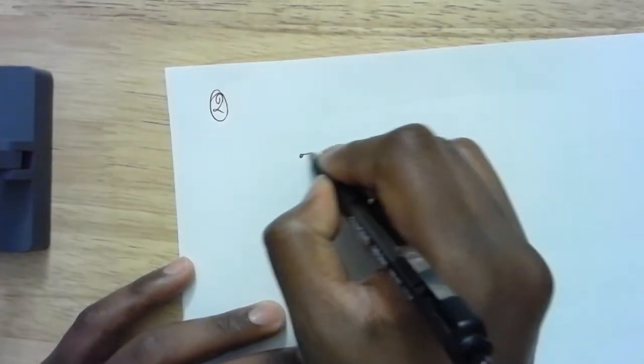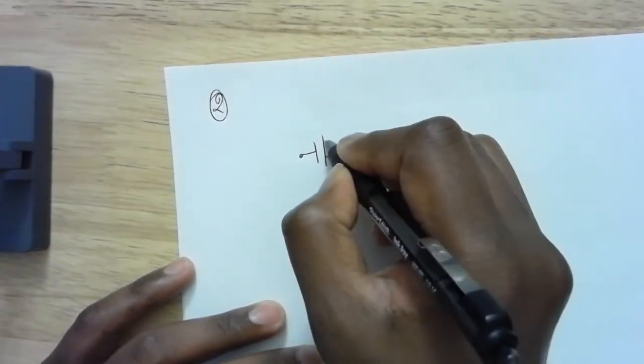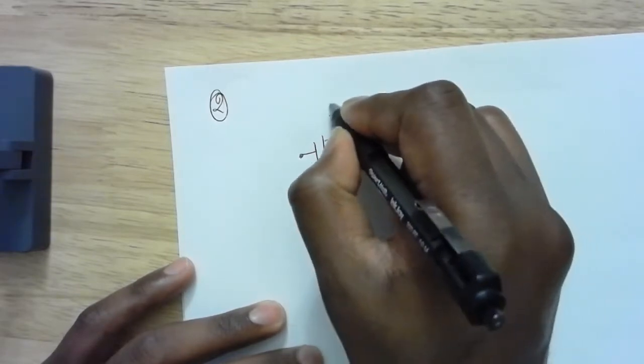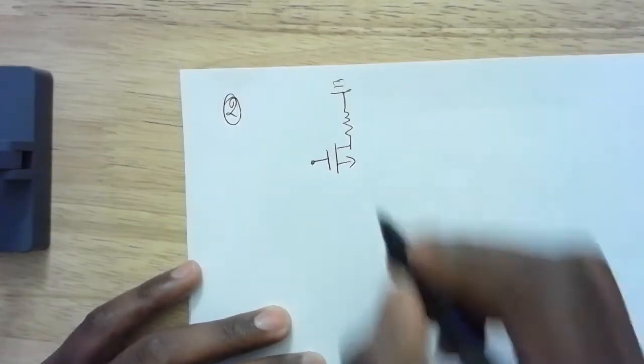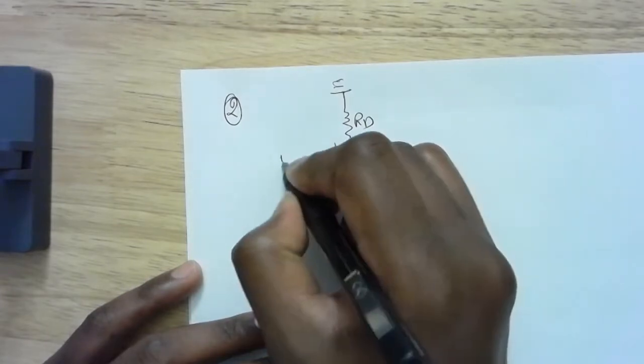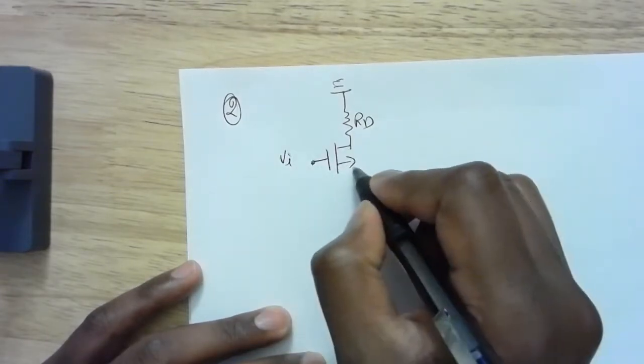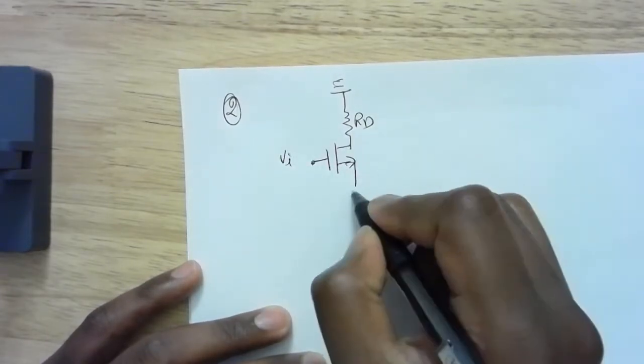I'm going to redraw the common source amplifier first, just the small signal, and this time I'm going to draw the ground like this. And this is RT, and this is where I was applying my small signal Vi, and this is the ground.